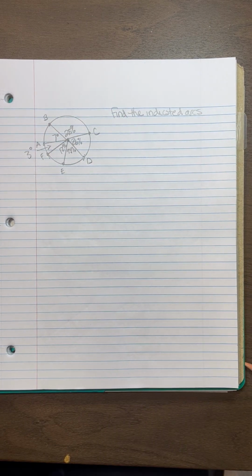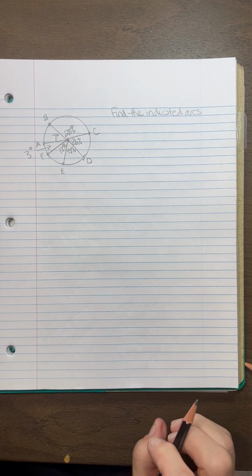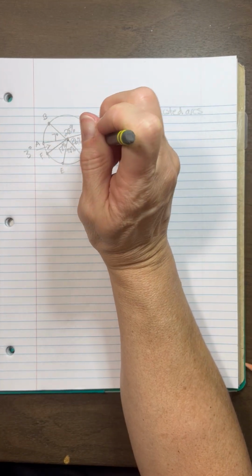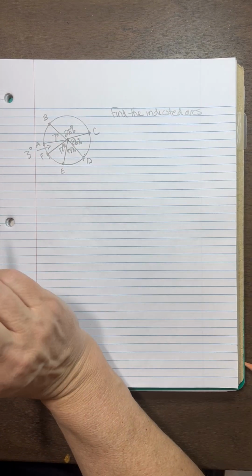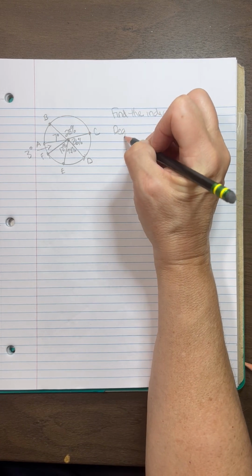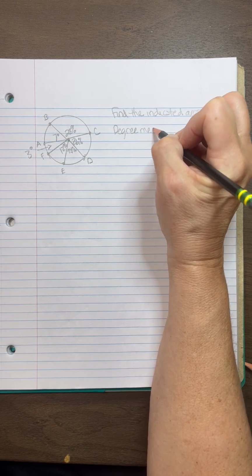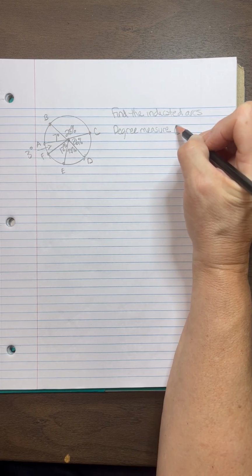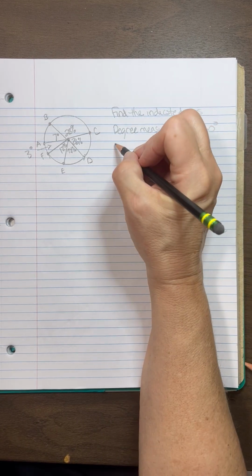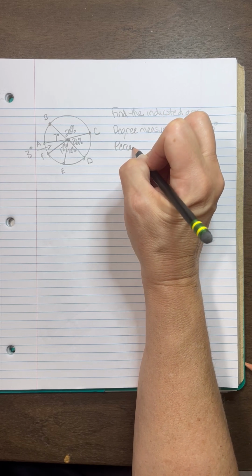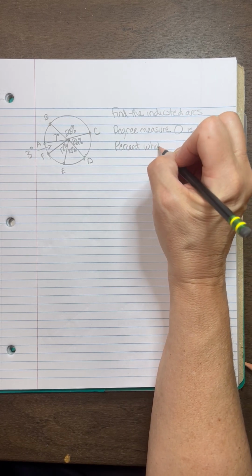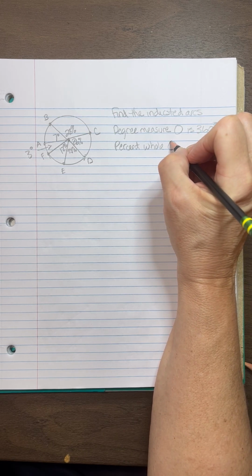Now, let's talk about real quick, just so everybody understands. The degree measure of a circle is 360 degrees, right? But the percent of a whole circle would be what?